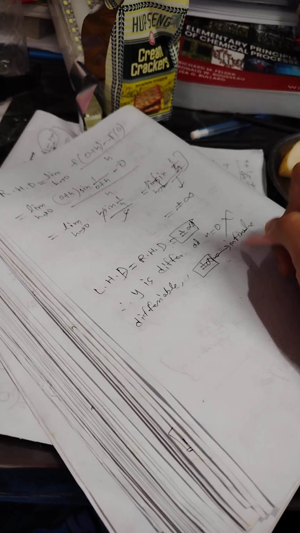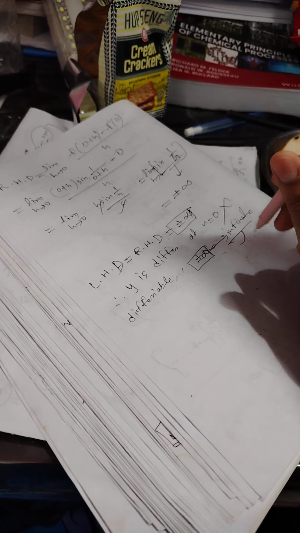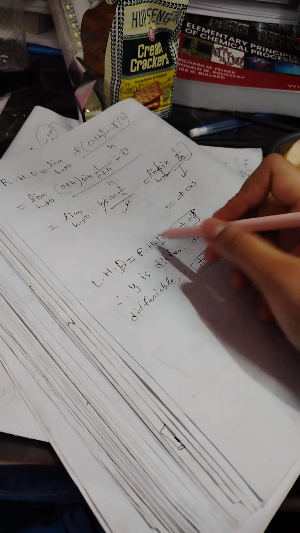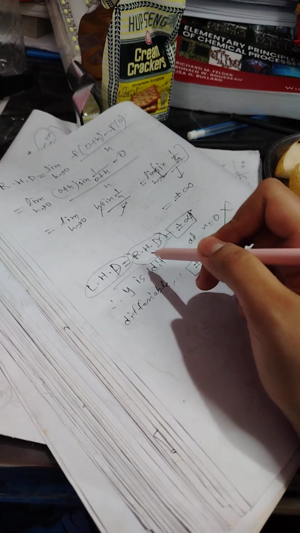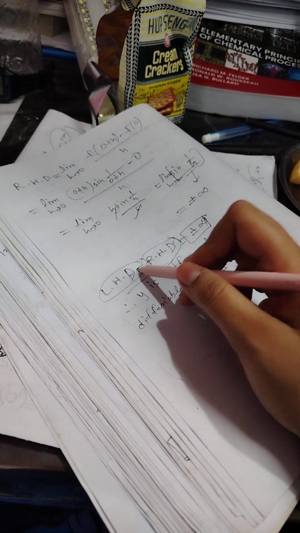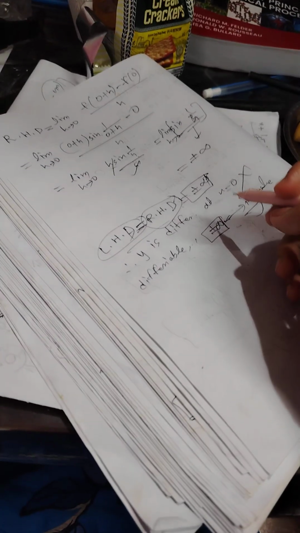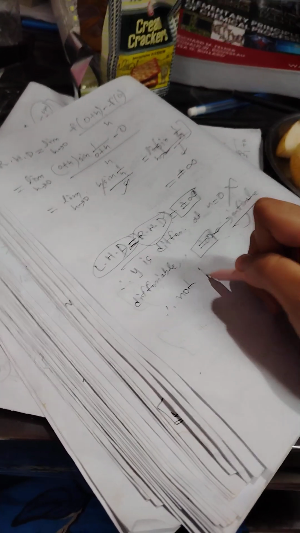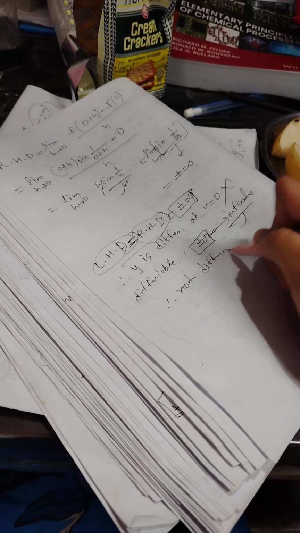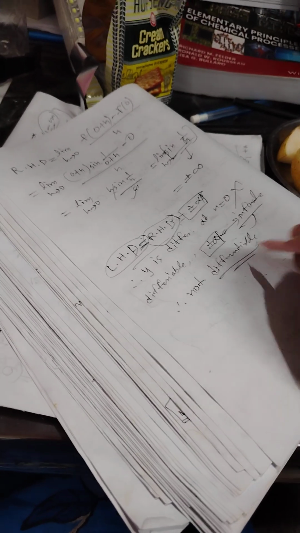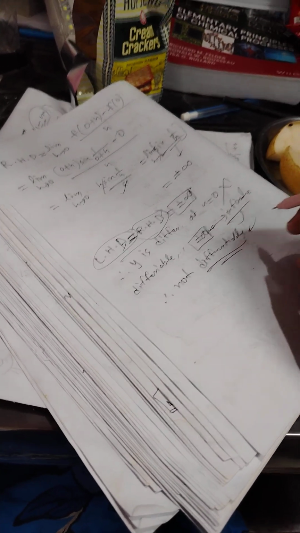There is no certain value that satisfies both the left hand derivative and right hand derivative, so it doesn't satisfy the condition. So it's not differentiable at x equals 0. That's a basic conclusion we came to.